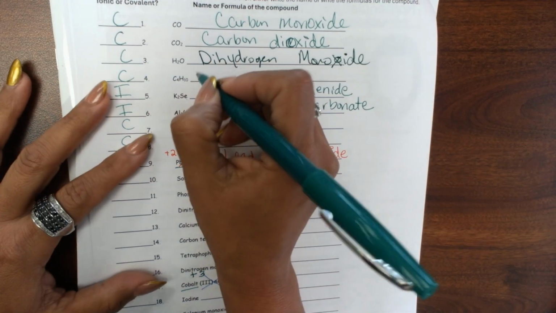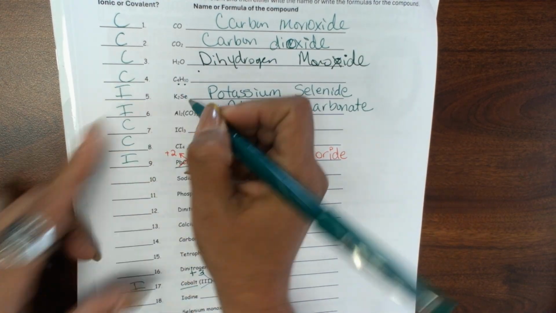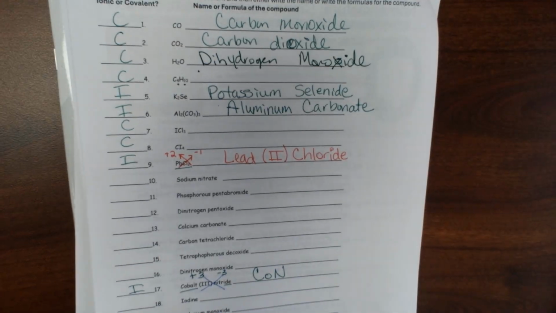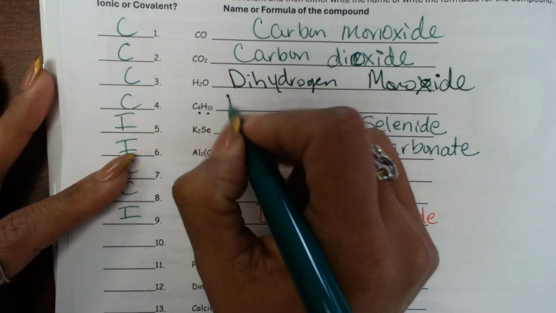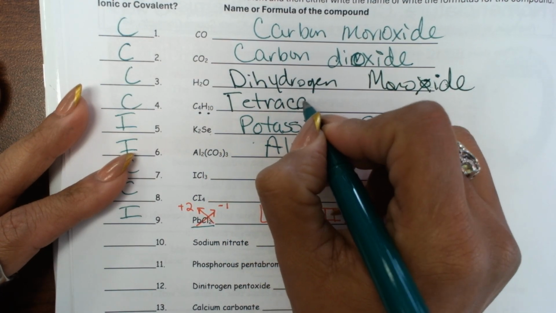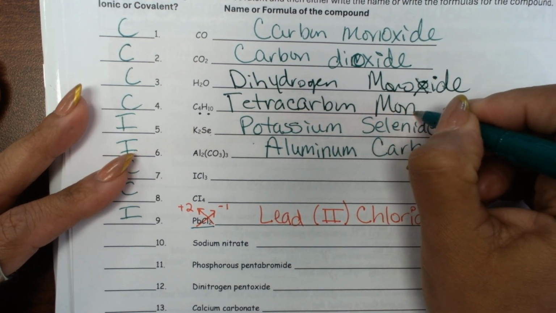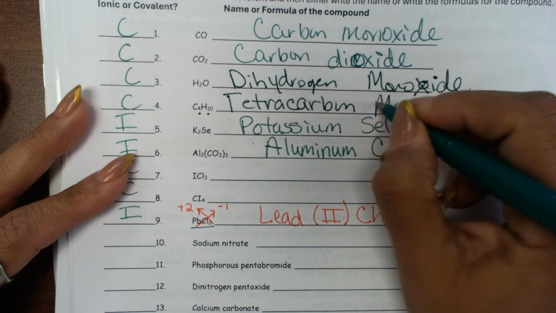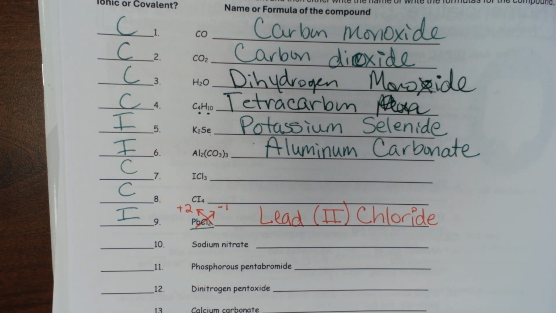The next one after that, we've got number 4. We got a covalent bond. Number 4 and number 10, we're not going to reduce those numbers at all, but we're going to keep those numbers and name those. I got tetra carbon. Okay, so you don't simplify. I almost messed up on that. I almost wrote mono. Tetracarbon, tetra meaning 4.